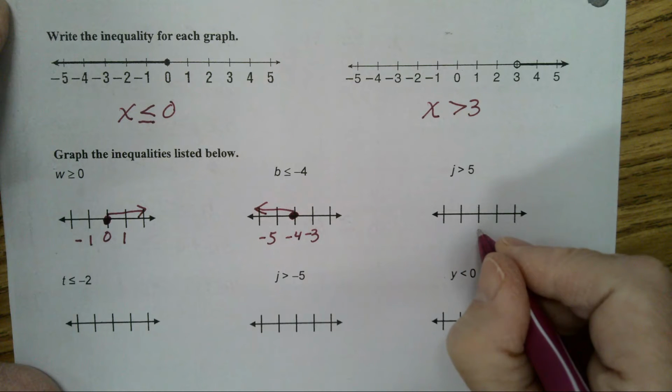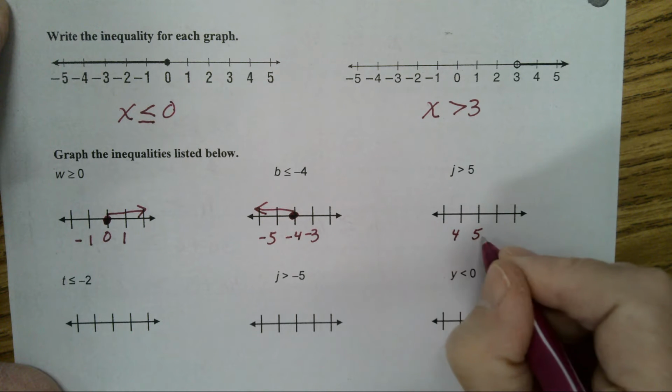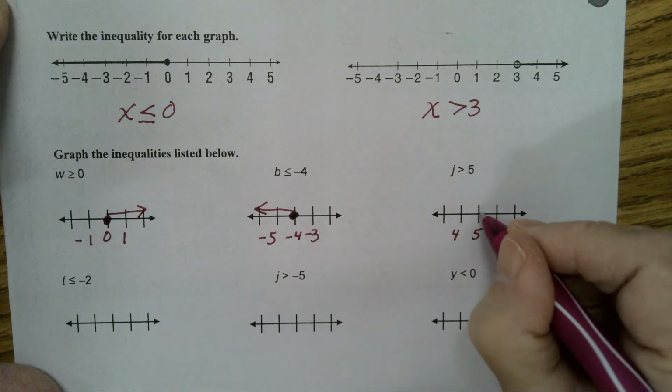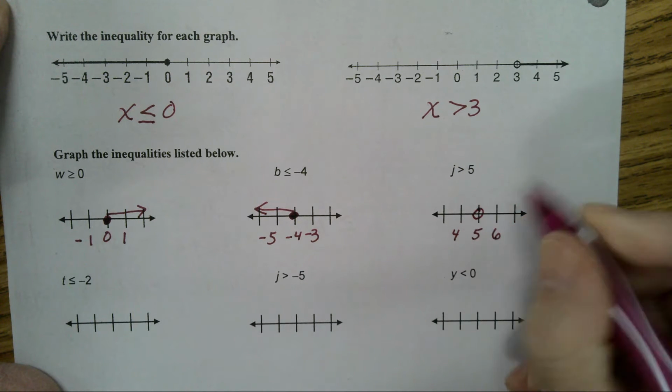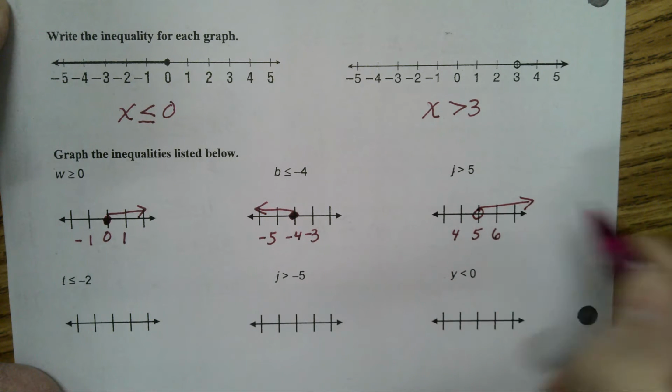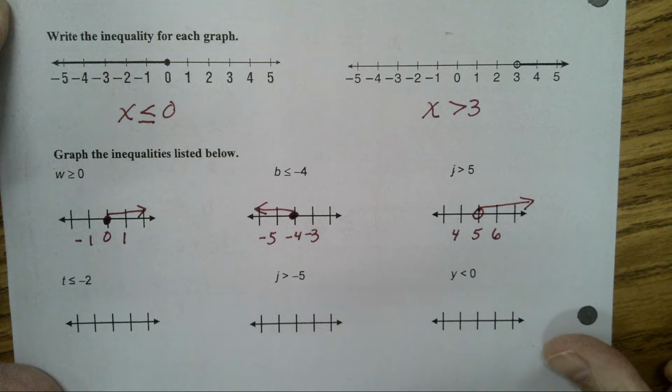5 goes in the middle, 4, 5, 6. J is greater than 5. Open circle, J has the big end. Big numbers live to the right. Any questions?